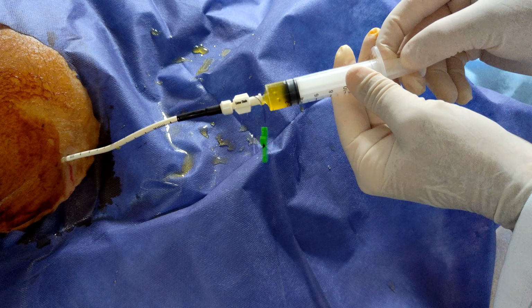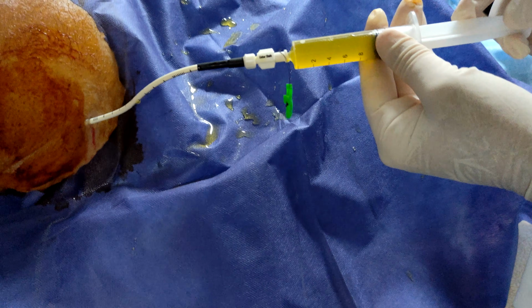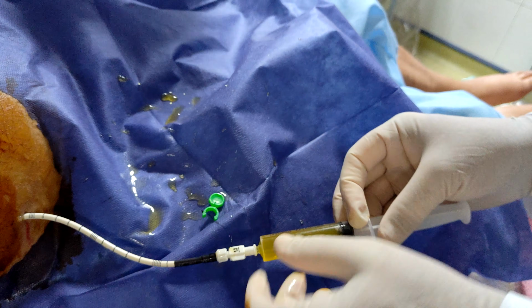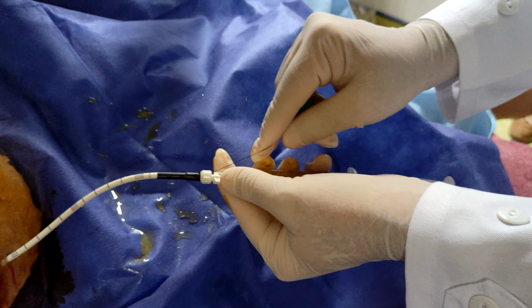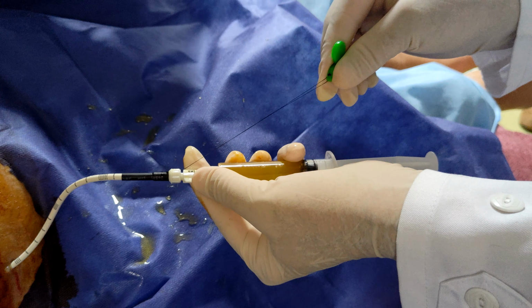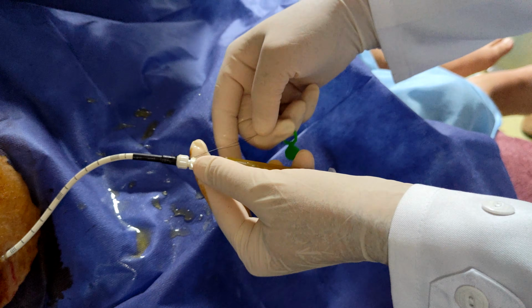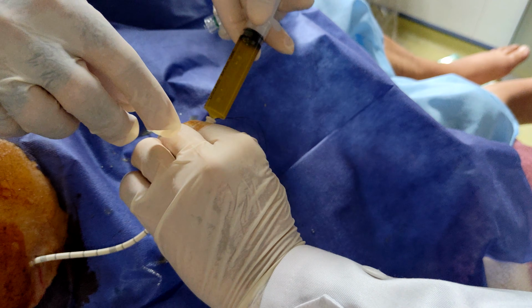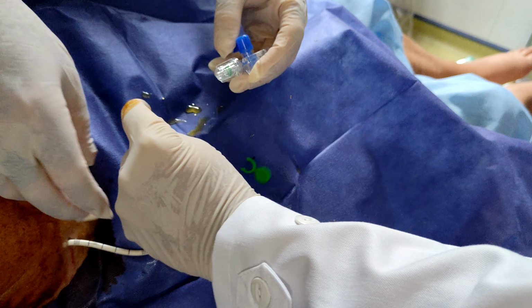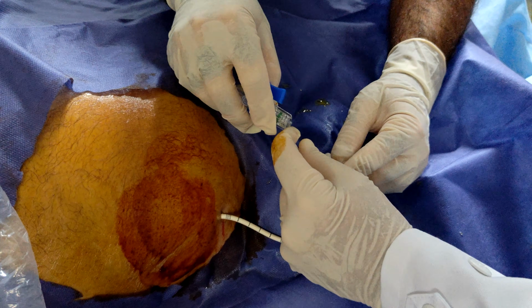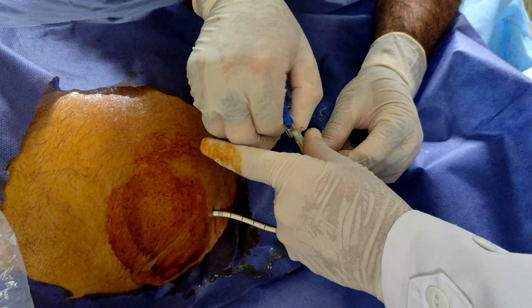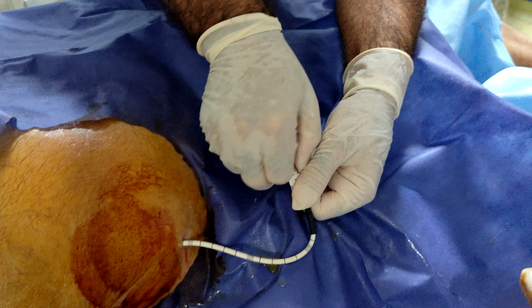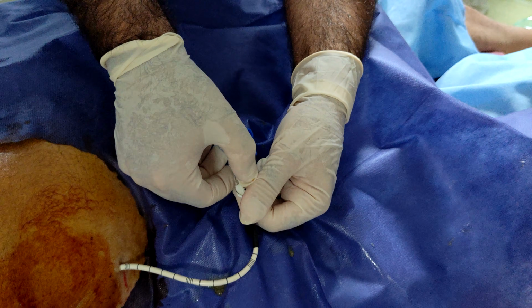After placement, ascitic fluid drainage is started slowly. It is necessary to avoid rapid large volume drainage initially because it may cause hypotension, electrolyte imbalance, and renal dysfunction. Typically, 1 to 2 liters are drained initially, depending on patient tolerance and institutional protocol.